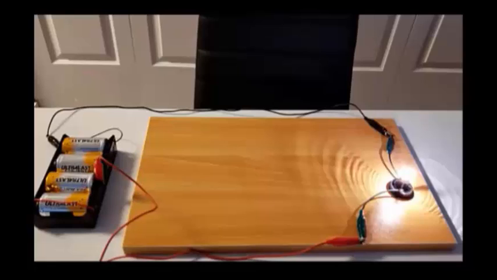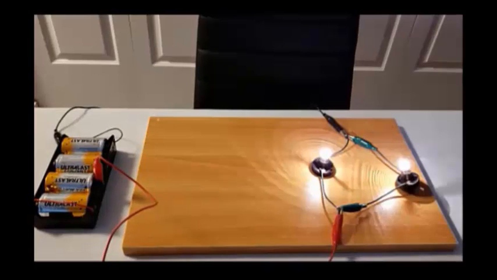So here's the first light bulb again, and you can see it's much brighter than the three light bulbs in series. Now what we're going to do is connect another light bulb in parallel to this one, and we're going to see if the brightness is affected at all. Now we have the two light bulbs in parallel with one another, and as we could see, they are equally bright.